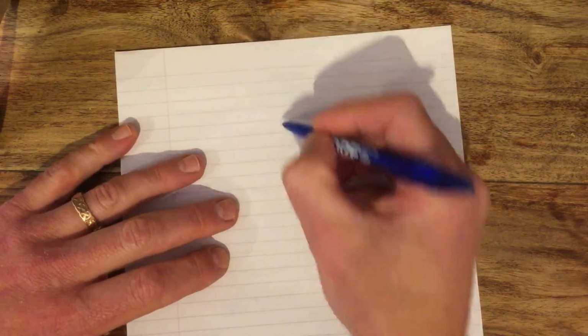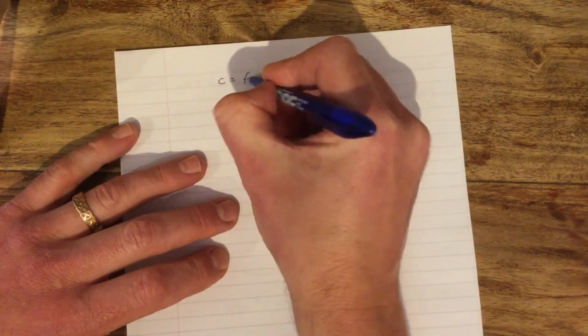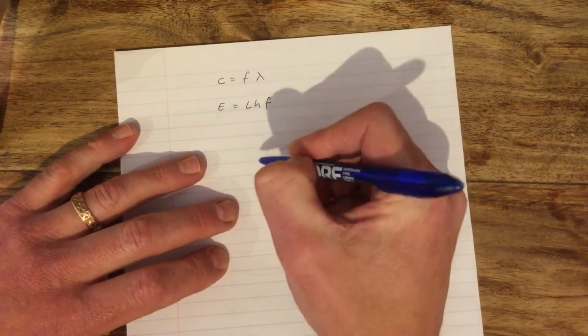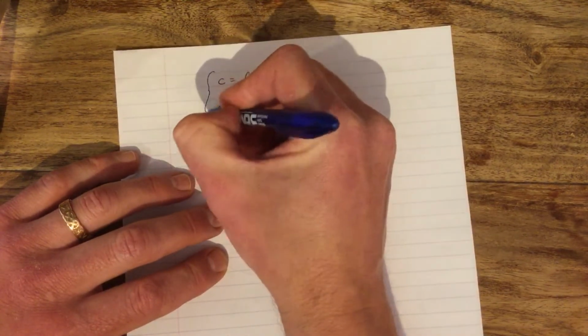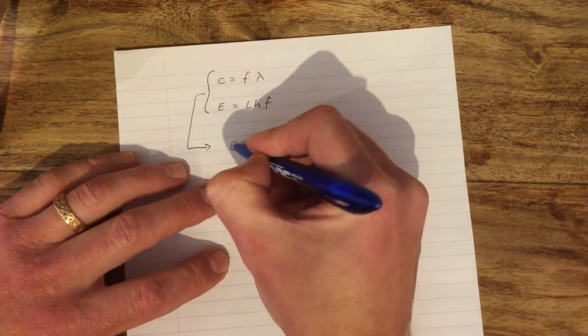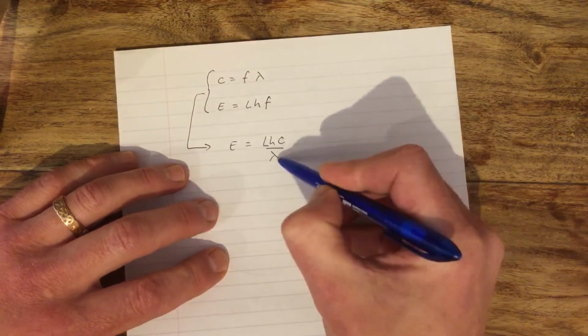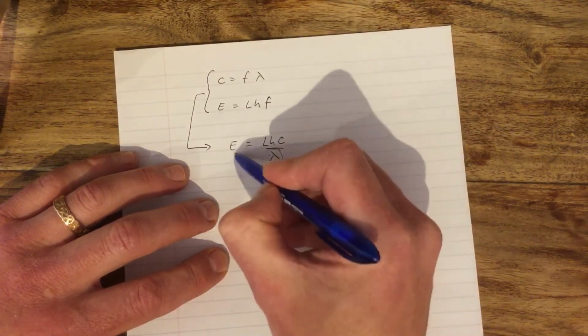So we've now got three equations. We've got c equals f times lambda, with E equals Lhf. So we can now combine these two to have E equals Lhc over lambda. We can directly relate the wavelength to the energy.